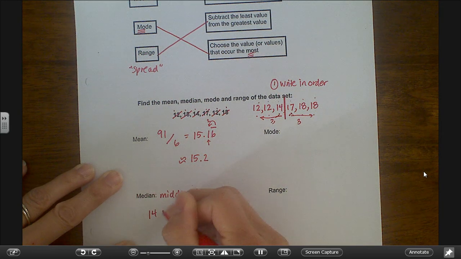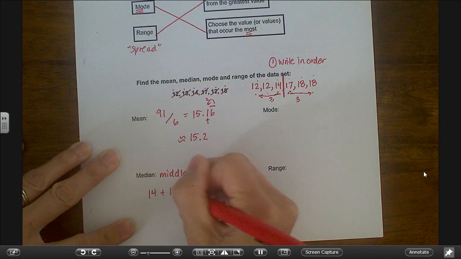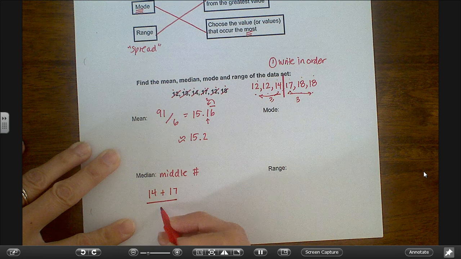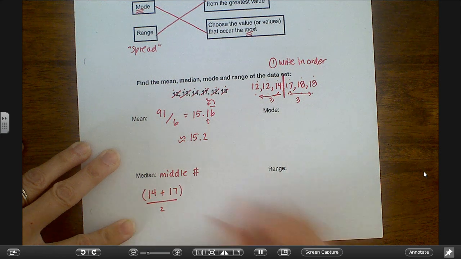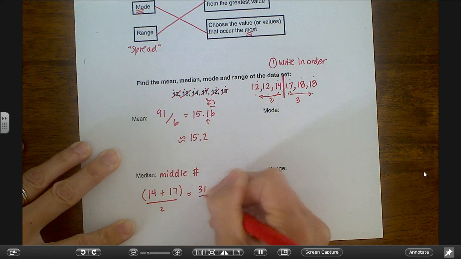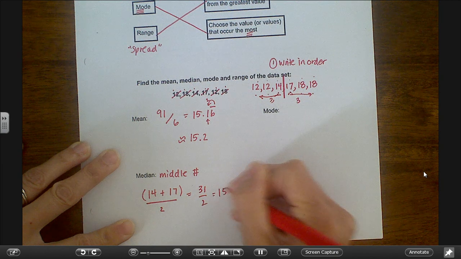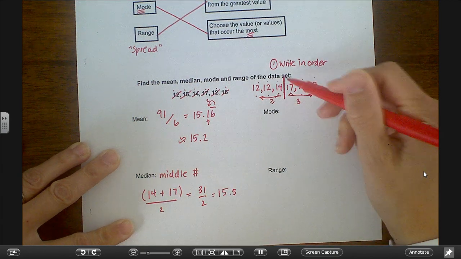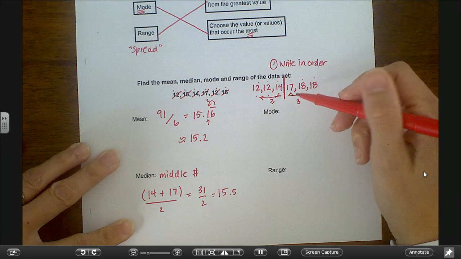Well, the way you do that is you actually find the average of those two. So 14 plus 17 divided by 2. So that's 31 divided by 2, which is 15.5. And if you can just do that in your head, you're more than welcome to.